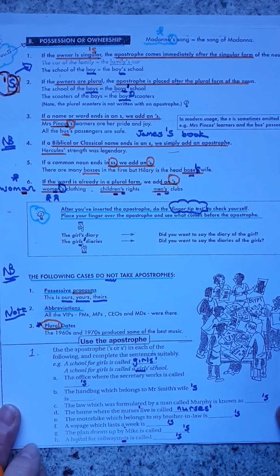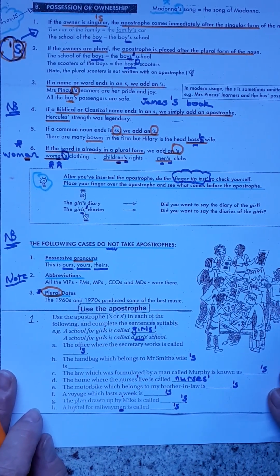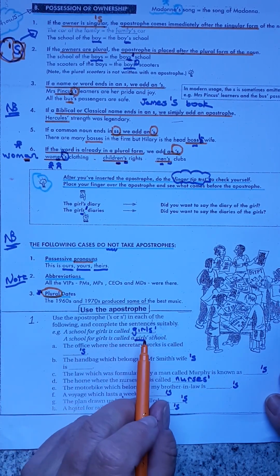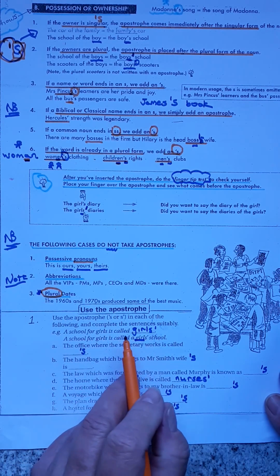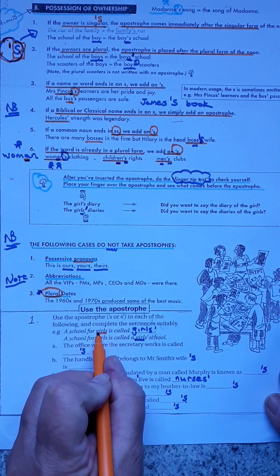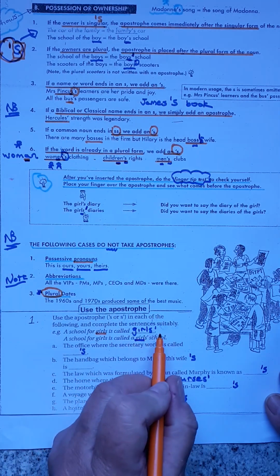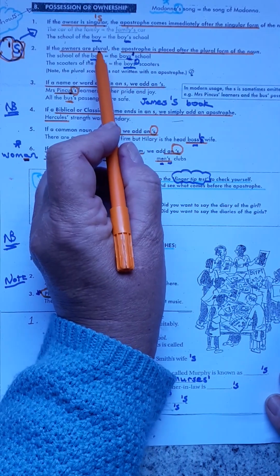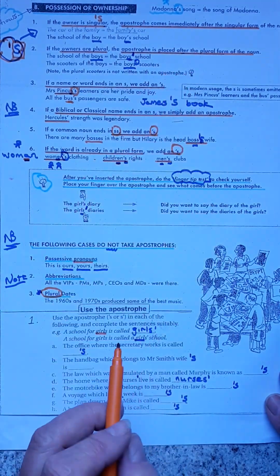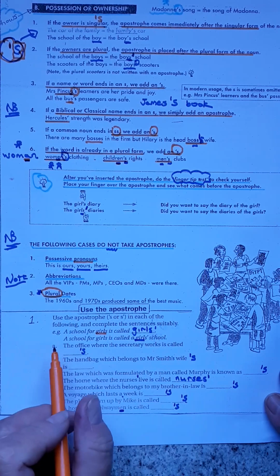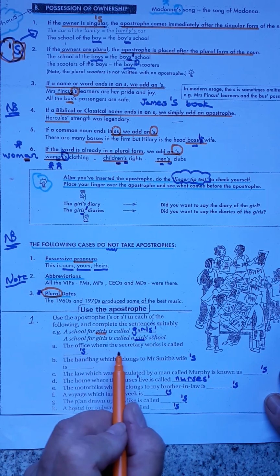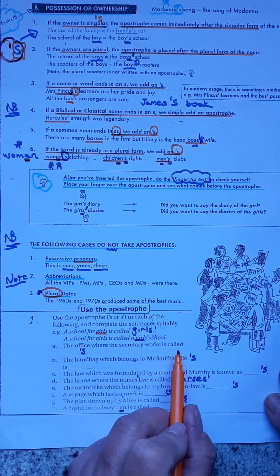Right, then there's a little exercise here for you at the bottom that we can go through together. The school for girls is called, now I note it is more than one girl, so it will just get in the plural form an apostrophe. Okay, so it is the girls' school. The office where the secretary works is called.